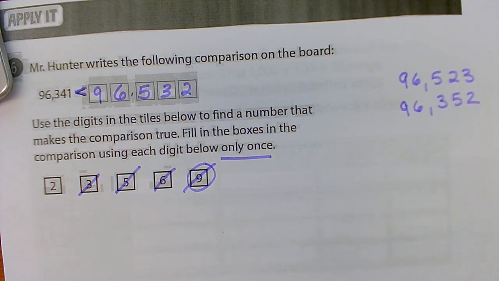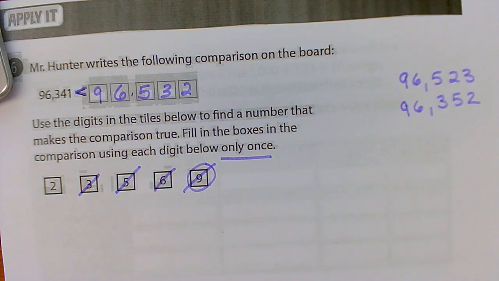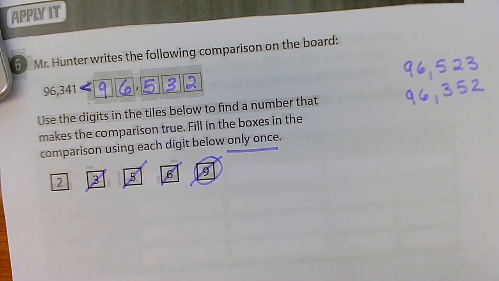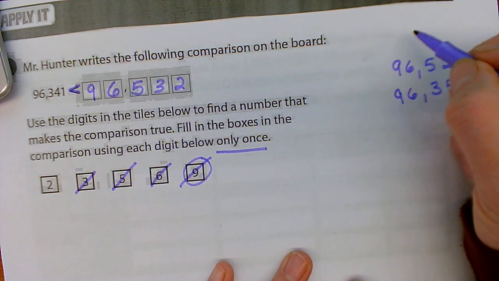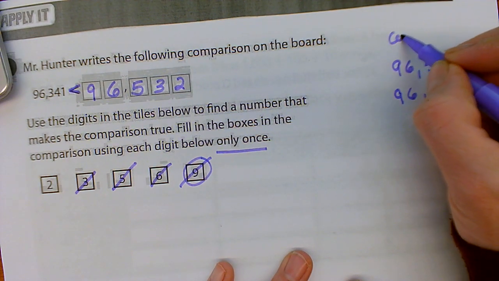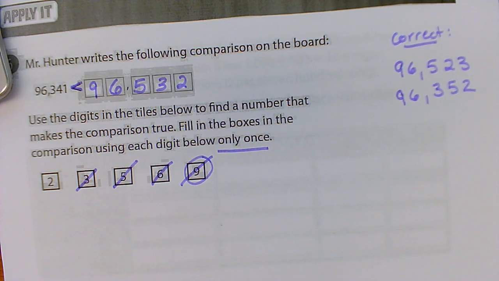So in all of those, I followed all the rules. I used those numbers, and I used each one only once. And all of those would work. And if you want to check, which I really think you should, we'll just check this one though, because that was my answer. I'm going to go ahead and check those. So here, these are other answers. So those are more correct answers.